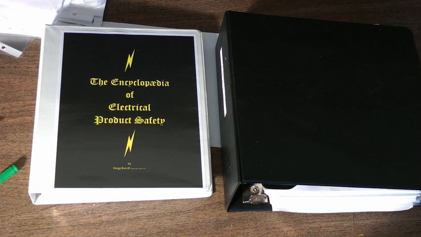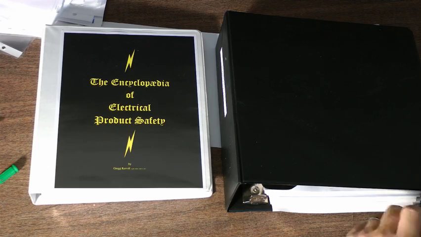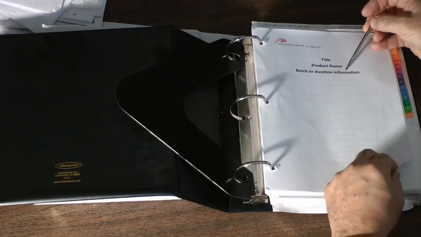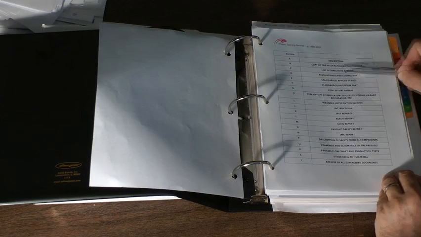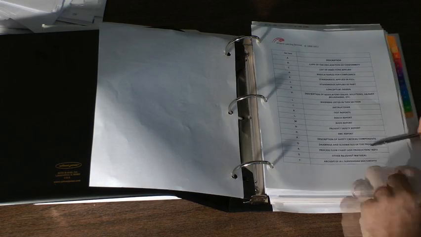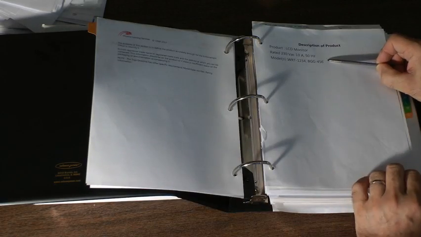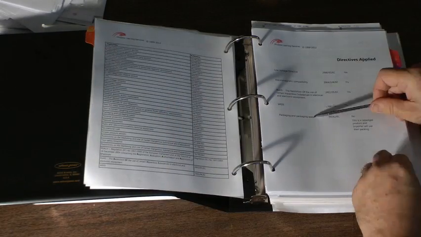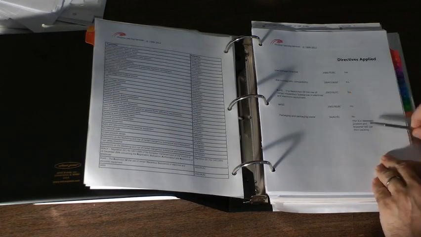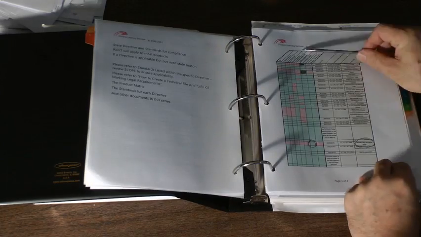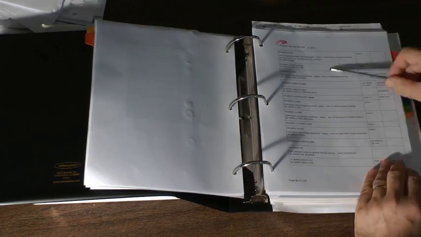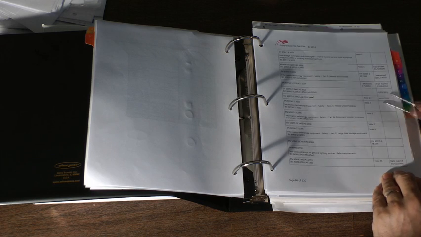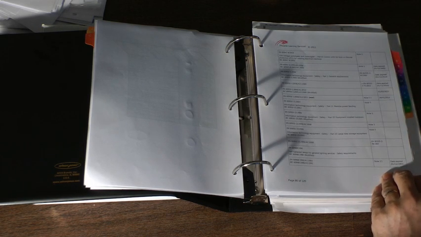The extended content list includes flowcharts as required by the TOI directives. It includes a declaration of conformity, which isn't always specified in all of the directives. None of the directives directly address configuration management. Some, but not all, require, in general terms, the manufacturer to take whatever steps are necessary to ensure ongoing compliance. To most of us, that means configuration management.